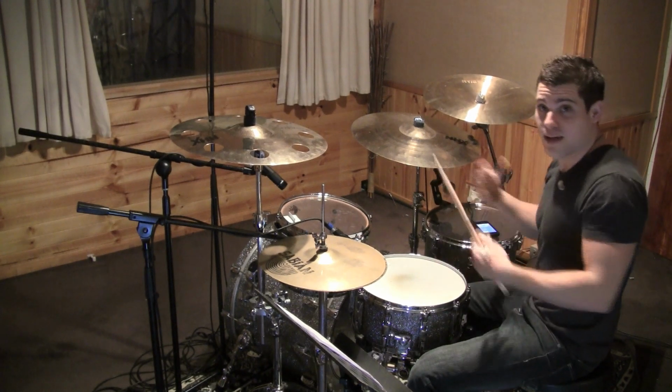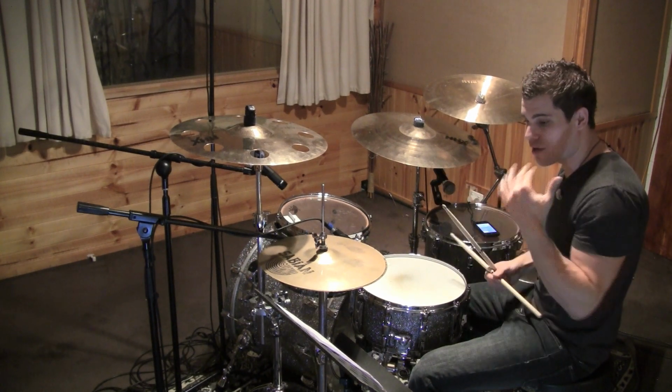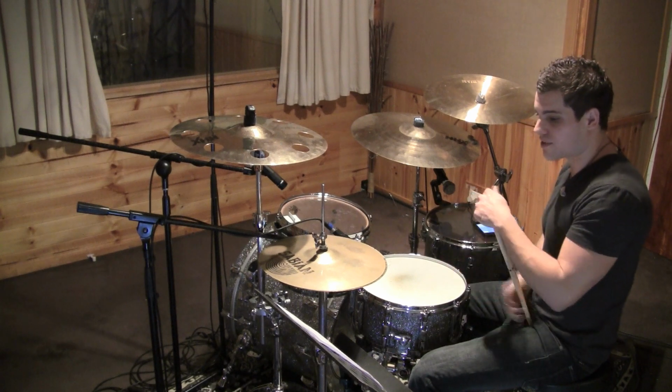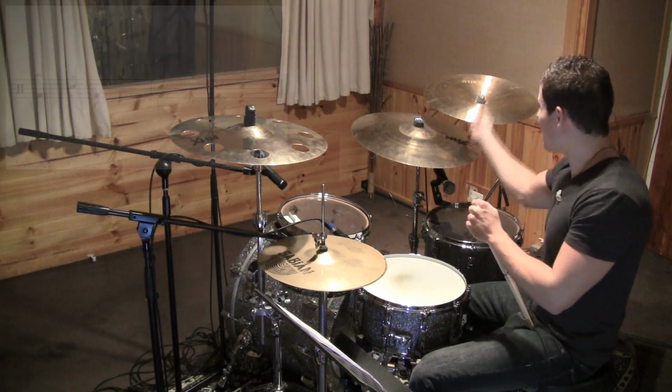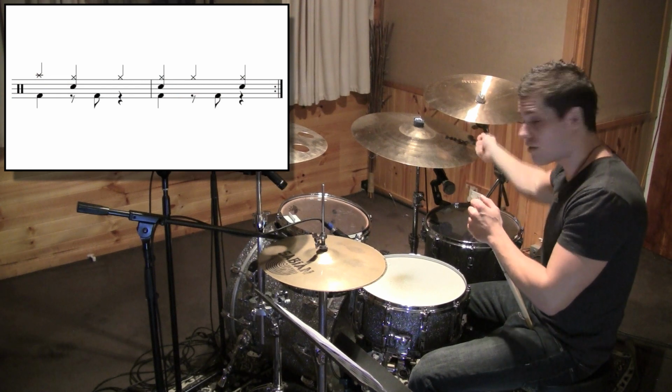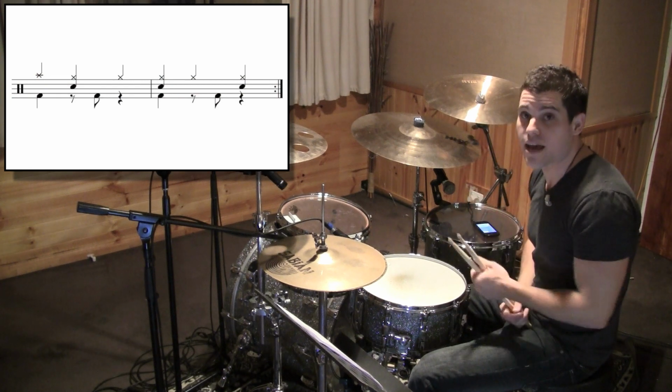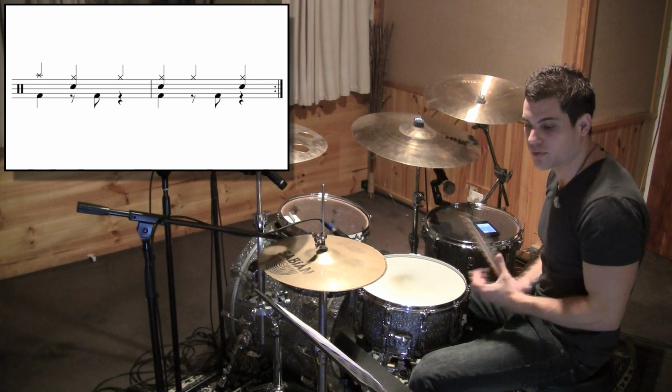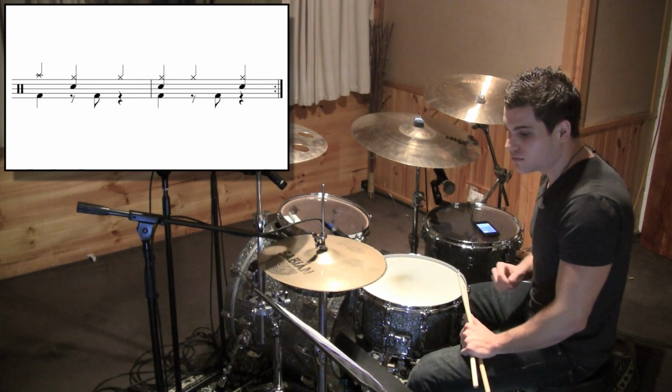Okay, so now we need to make that polyrhythm a bit more musical. So let's throw in a groove. We're going to keep the same polyrhythm happening on the kick drum, the same group of 3 on the china. We're going to add a backbeat on the snare now. This is going to create a bit of a groove. So this first example sounds like this.